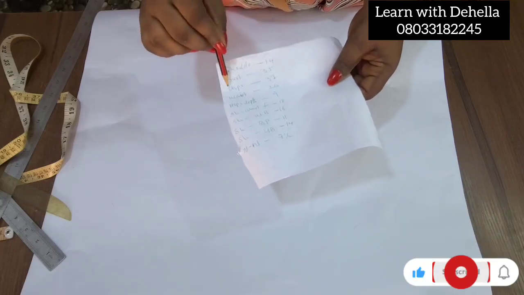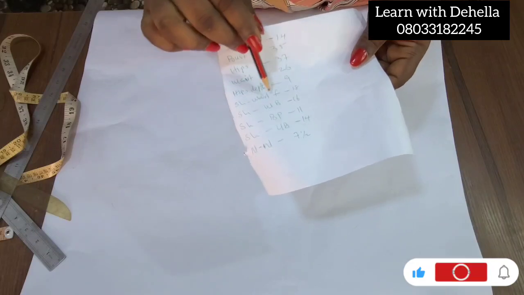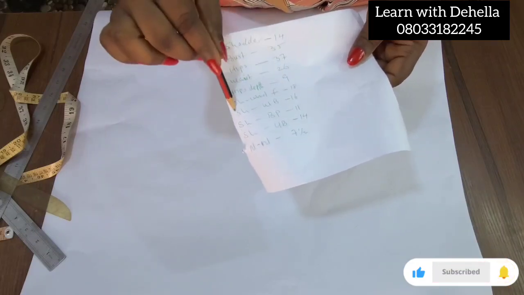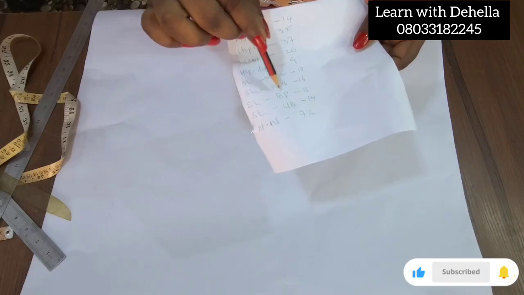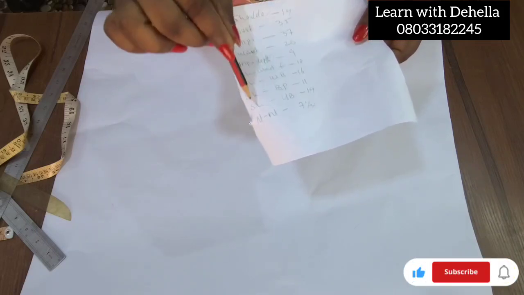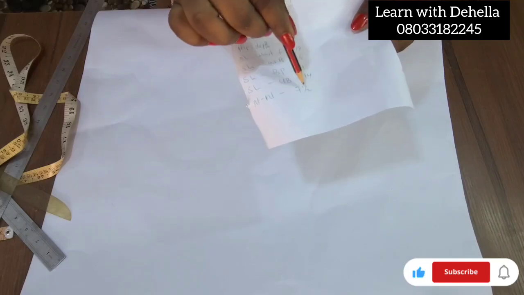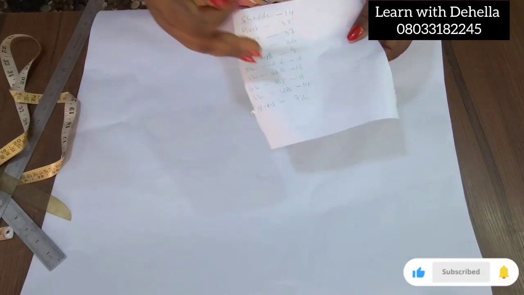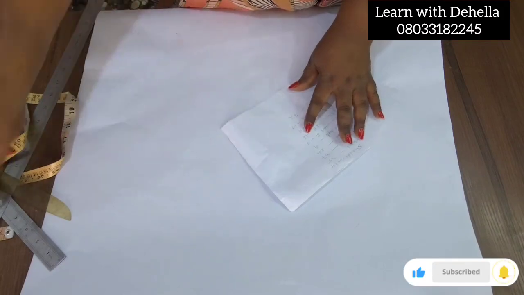So the first measurements we have are the shoulder measurement, the bust measurement, the hip measurement, the waist measurement, the hip depth measurement, the shoulder to waist front, the shoulder to waist back, the shoulder to bust point, the shoulder to under bust, and then our nipple to nipple measurement. These are my own measurements, and you should take yours also. These are the measurements we need to draft this basic bodice pattern.